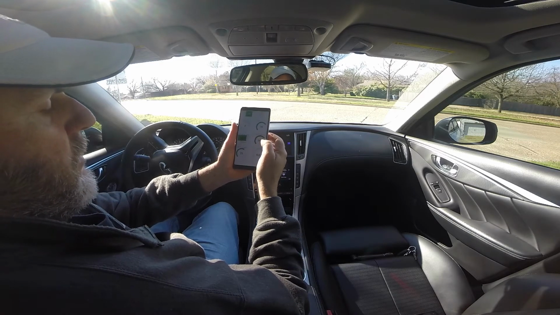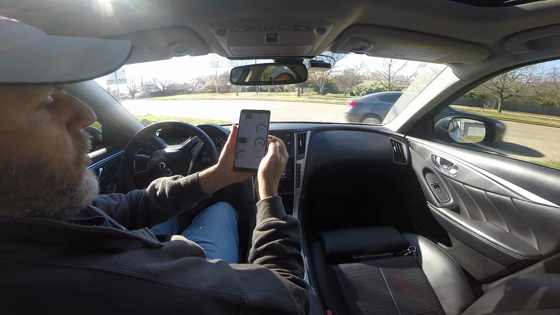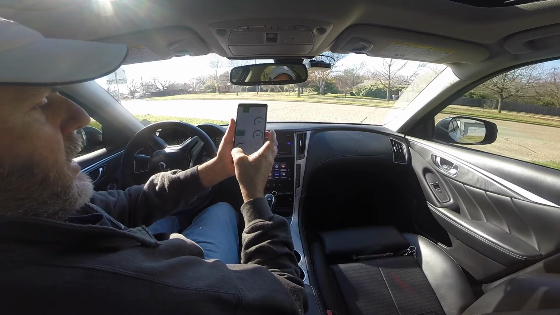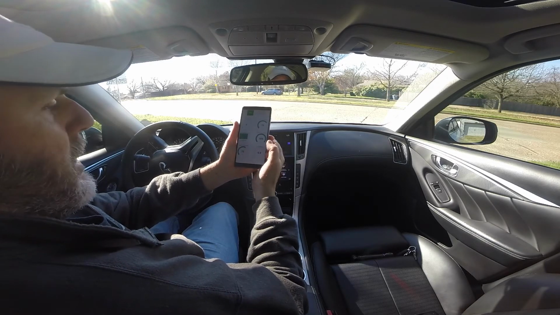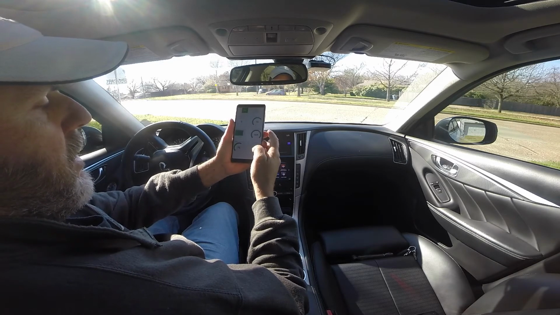It's good to have this on there so you know where you're starting out on a cold morning, where your engine oil temperature is, your intake air temperature. It says it's 53 degrees outside on my car. So intake air temperature and knock retard.